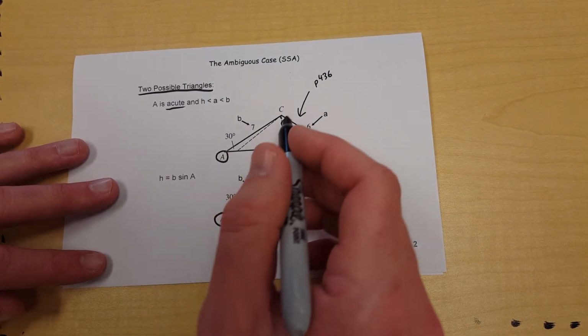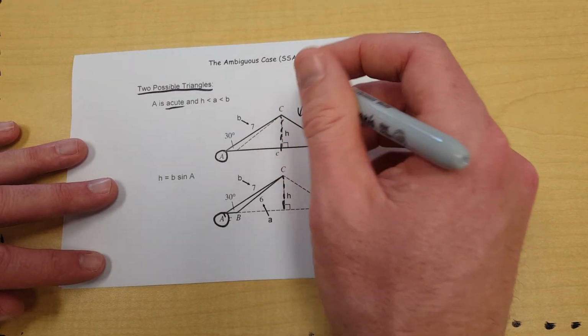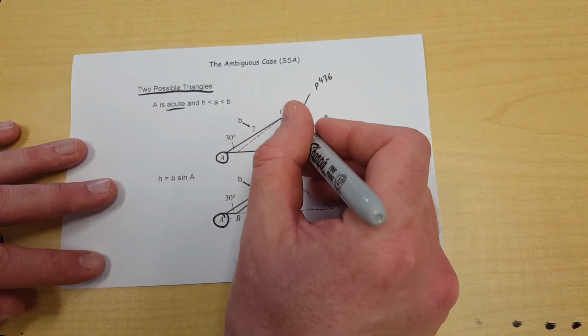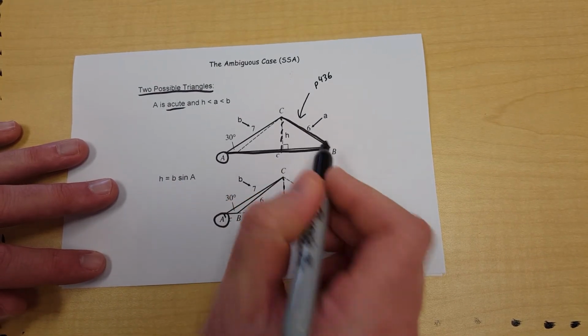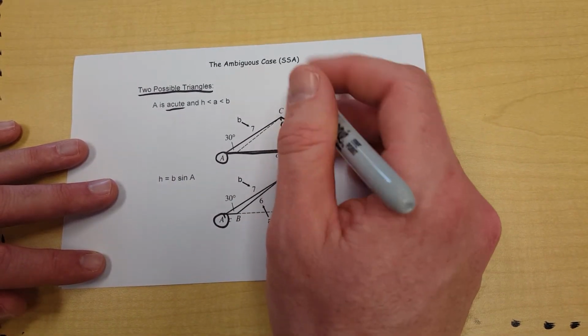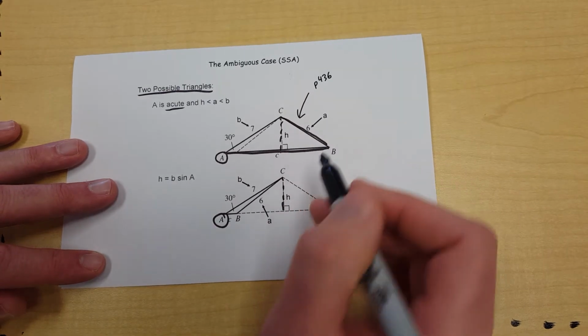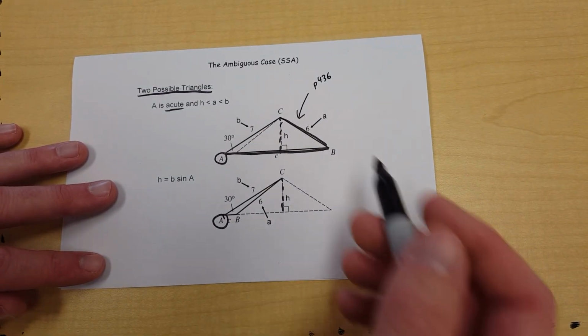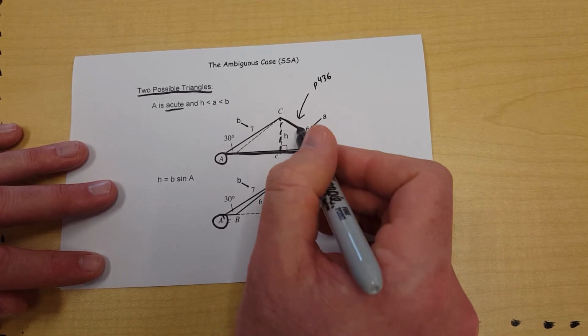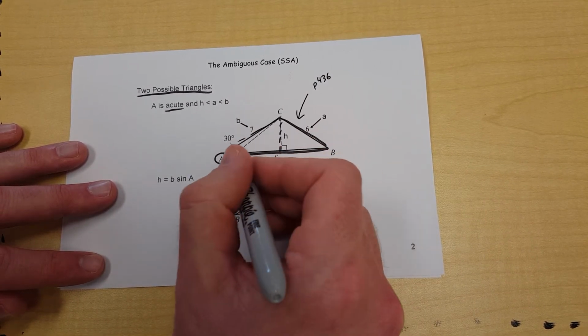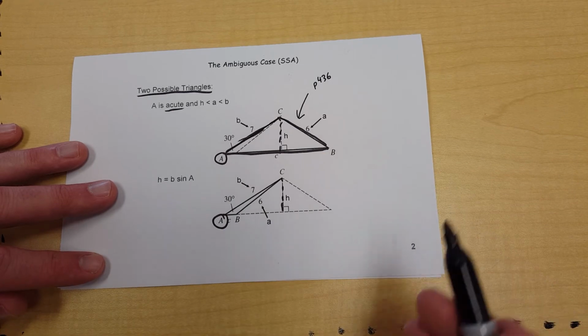But then once we find that height, we're going to think about, all right, does this side over here, this little a, reach down to the bottom? In this case, by the way it's drawn, clearly it does. It touches down, and it actually makes a triangle. The catch is that the height is going to be a little less than the 6, but the 6 is going to be a little bit less than the other side, in this case, which is a 7.